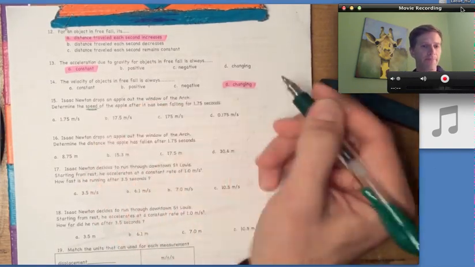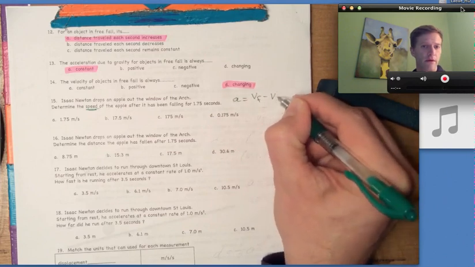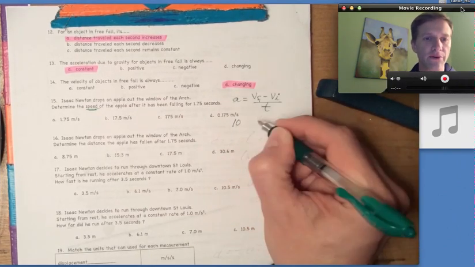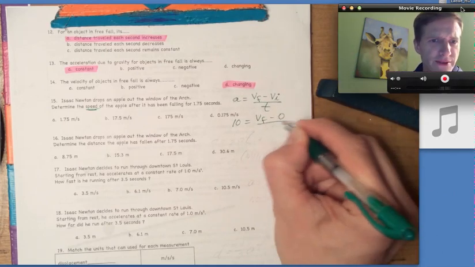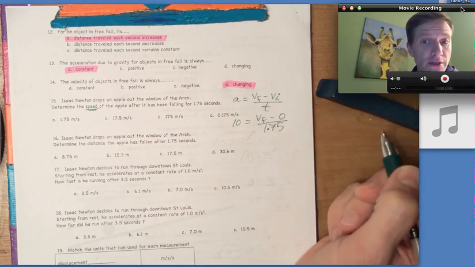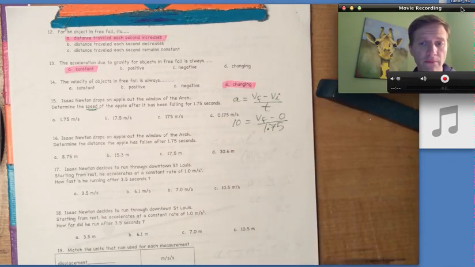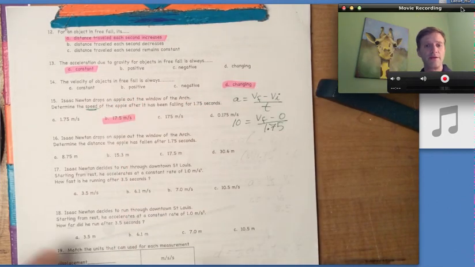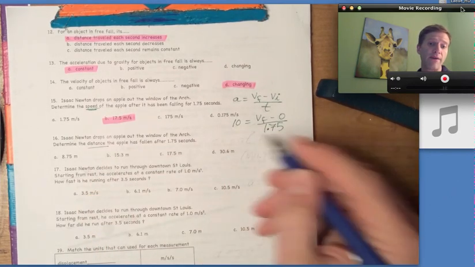All right, Isaac Newton. He was in town and running around. I guess he was probably celebrating a Cardinals win or something. I don't know. Okay. Oh no, he's climbing up the arch and dropping apples. How fast is the apple going? Use our acceleration due to gravity equals delta V over t. Final minus initial. Remember, our initial velocity for free fall, you can make 0. Plug in t, solve for VF. 10 times 1.75 is 17.5.